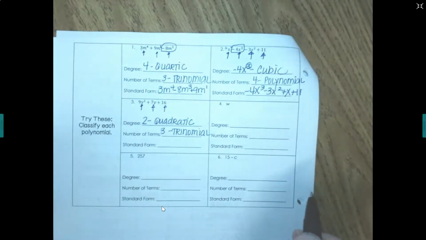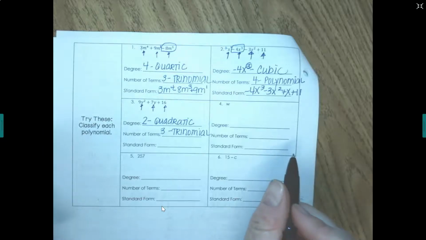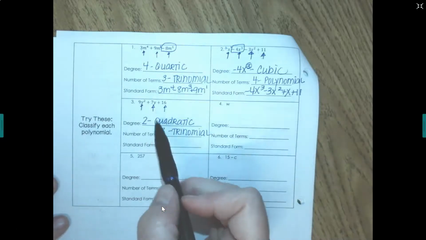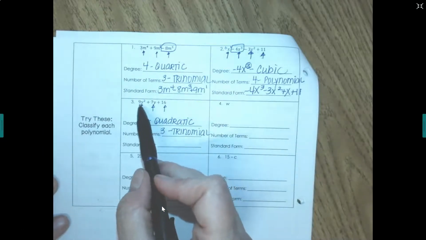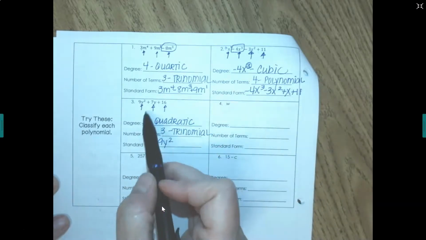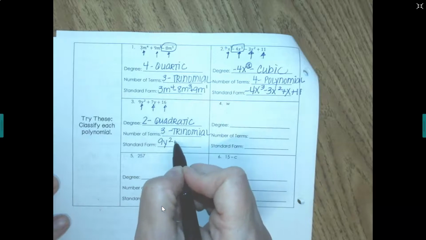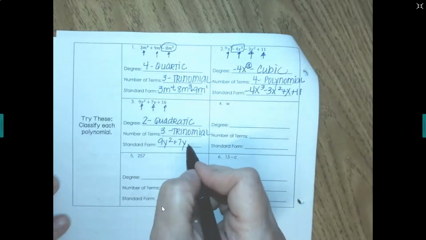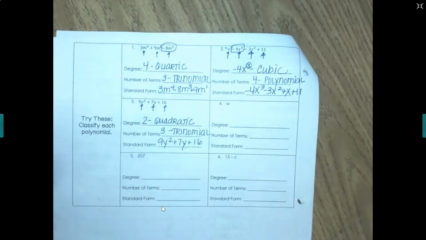If there's 3 terms, we're going to call this a trinomial. And then standard form, you want the highest degree first, then the next highest exponent, and go on, descend from there. So the highest degree is 2. So the term that goes with it is 9y squared. The next biggest is 1 plus 7y. And then you have a constant. So that one was already in standard form. That was a little bit easier for us.